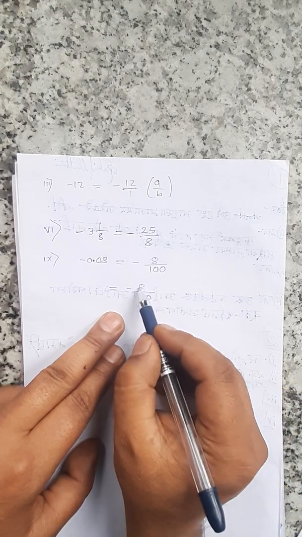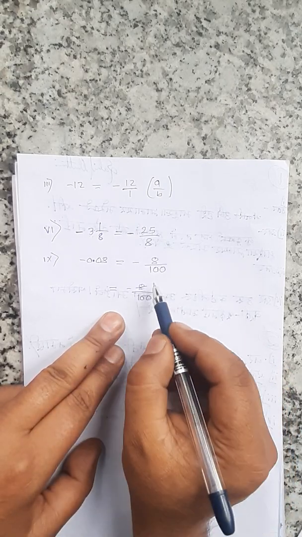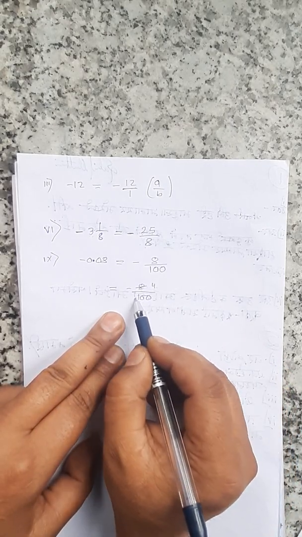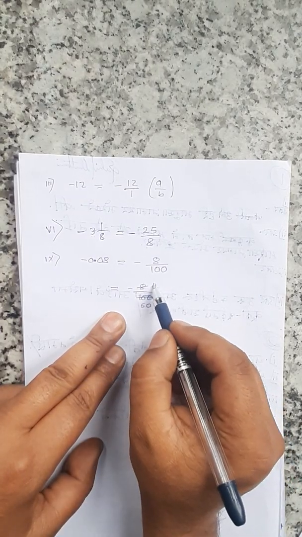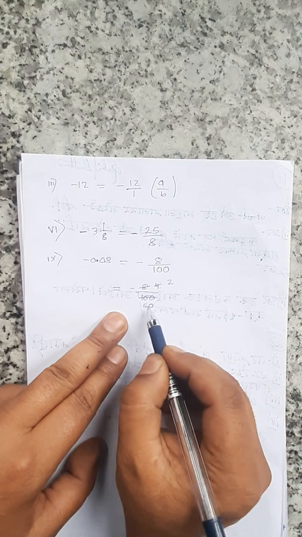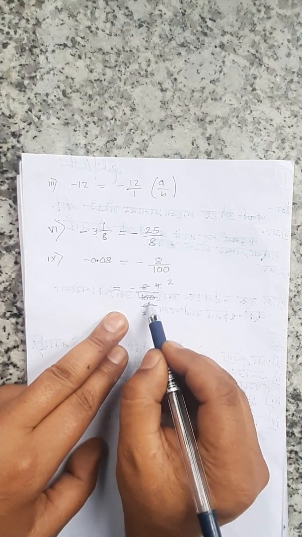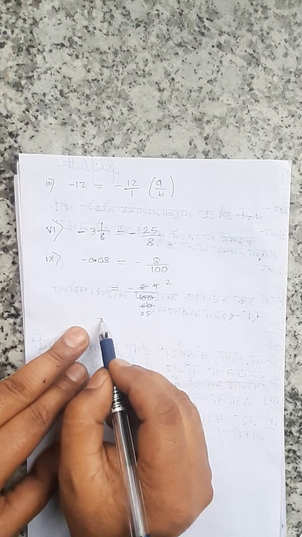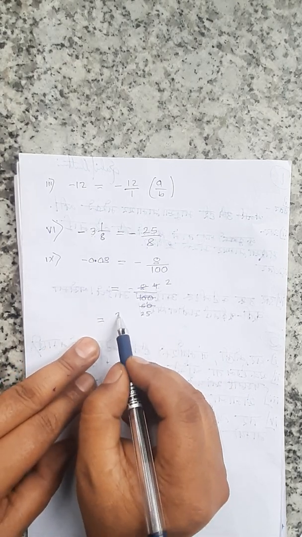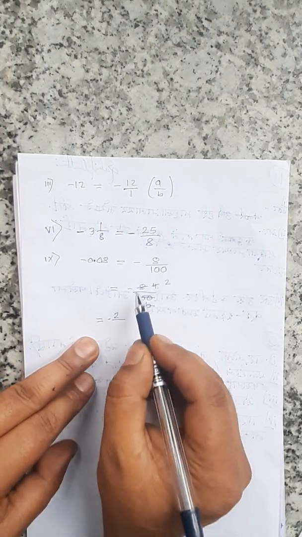Both are multiples of 2, so you can cancel by their common factor 2. 2 4s are 8, 2 5s are 10, 2 0s are 0. Again you can cancel by 2. 2 2s are 4, 2 2s are 4, 1 is left here. Now 2 5s are 10.